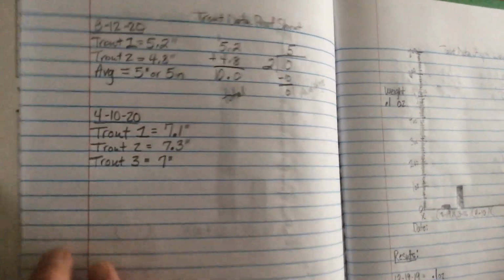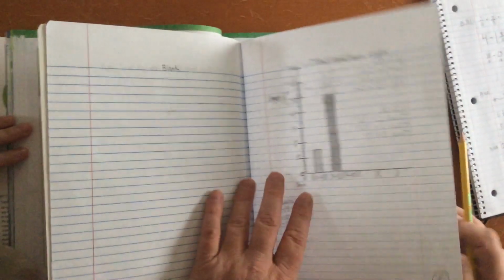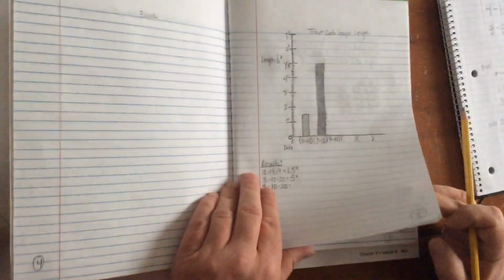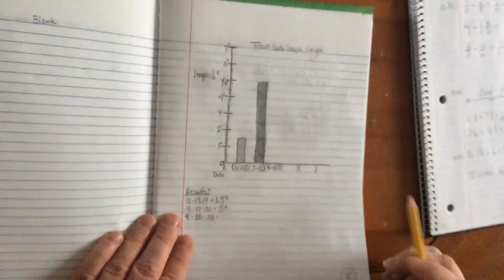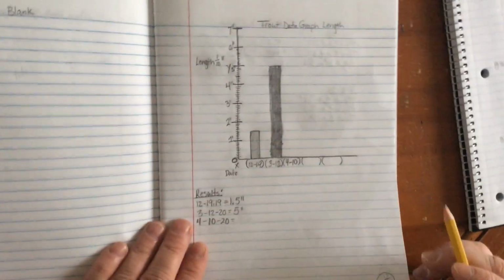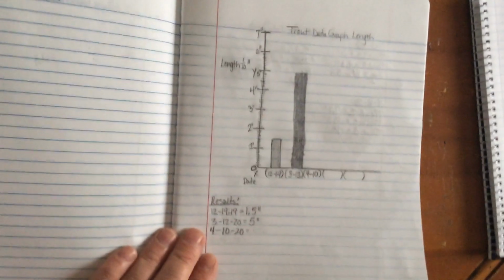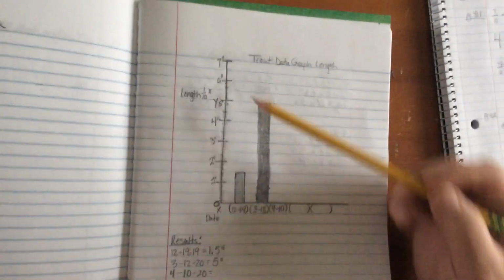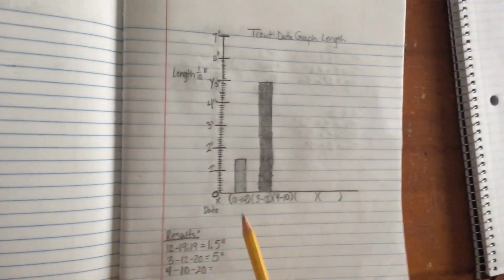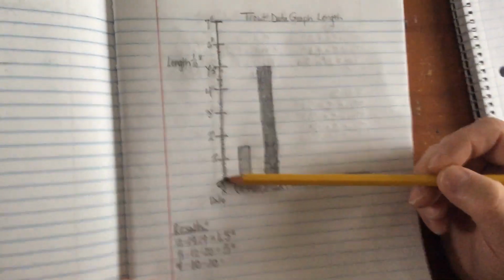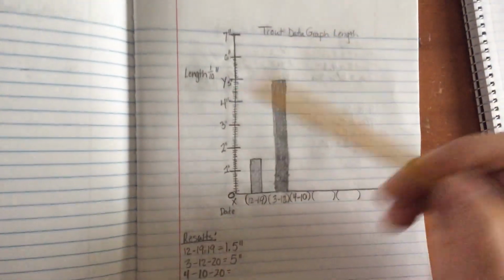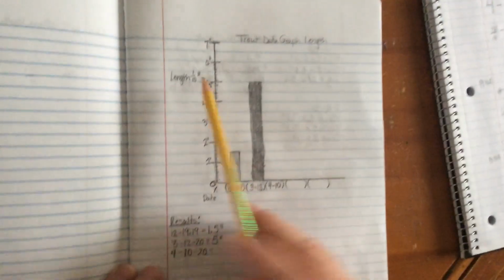Now, I will send you pictures of these so you'll have the measurements. You need to do the graphing and do the math, and then we'll check over it later at the end of the week. So for the results, remember you have your y-axis and your x-axis. X always comes first. That's your date down here. Then you have length in tenths of an inch.